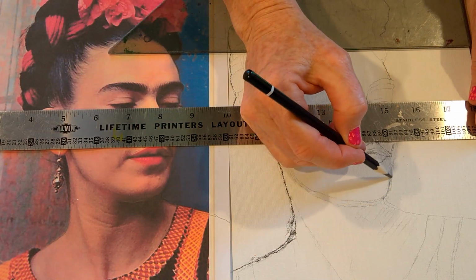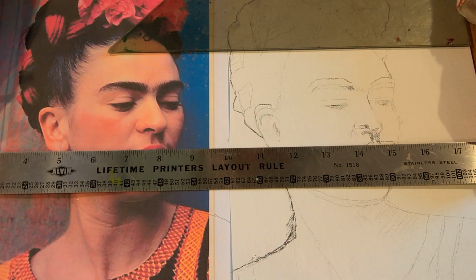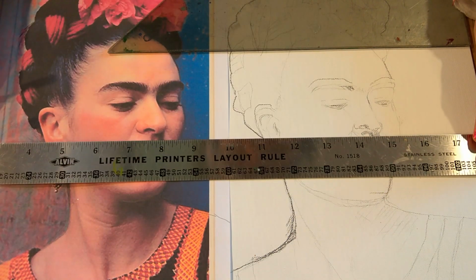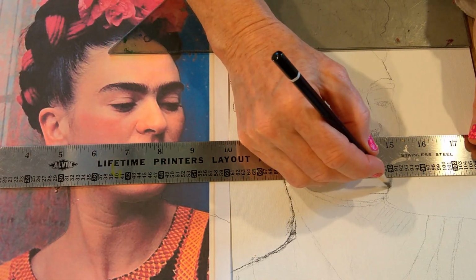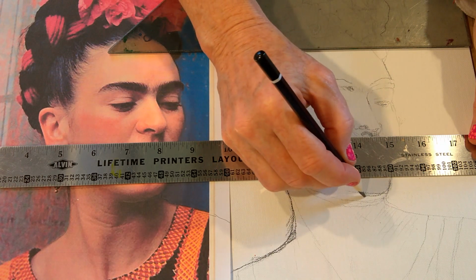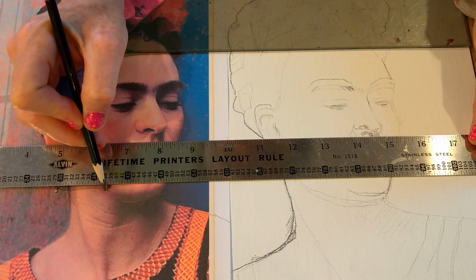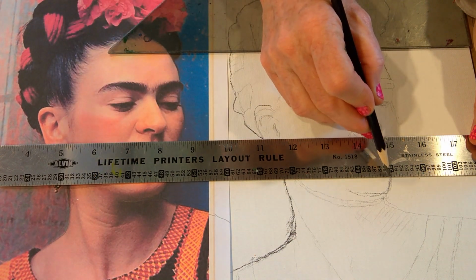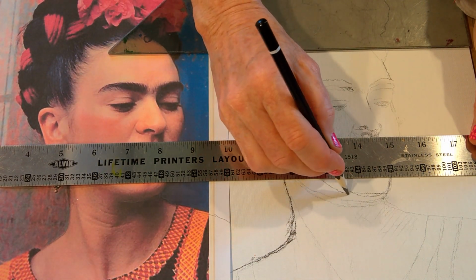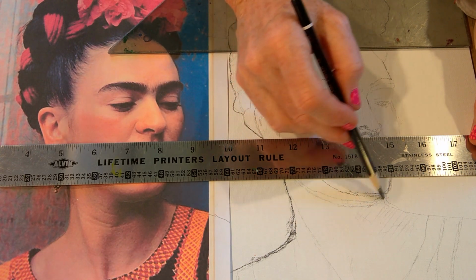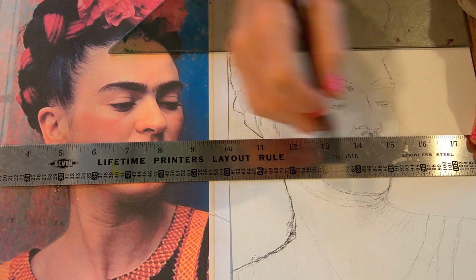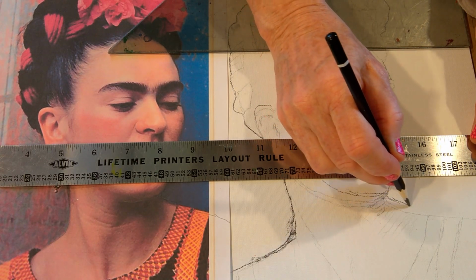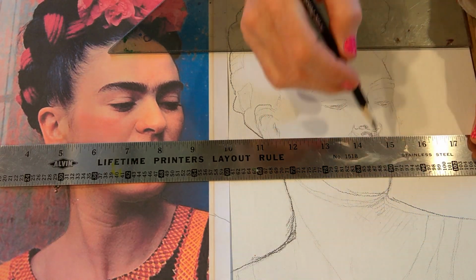Okay, this looks pretty good. It looks like the chin is a little bit low, so I'm going to go like that, comparing how wide this is. So I'd say it's about to there. Okay, and then she has some shadowing here. This looks like it's a little bit long, so I'm going to shorten that just a little bit.